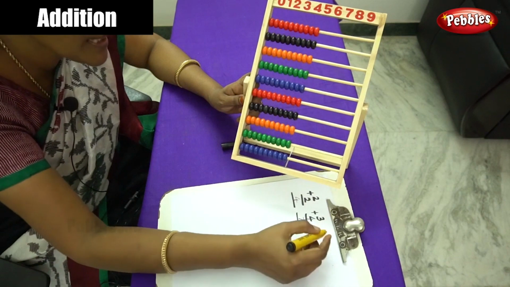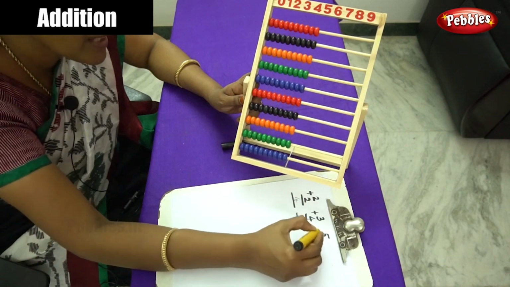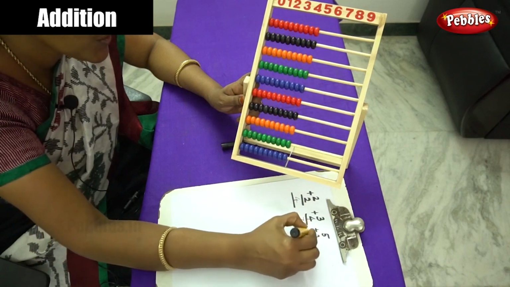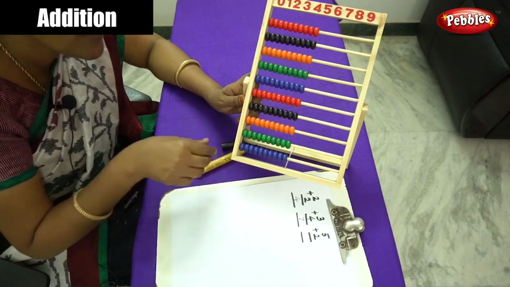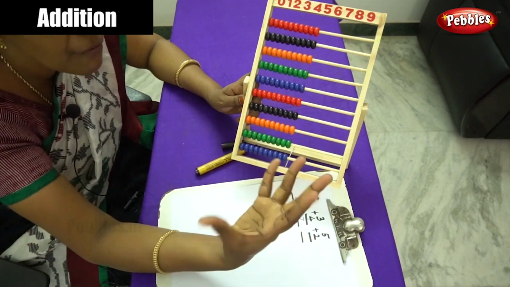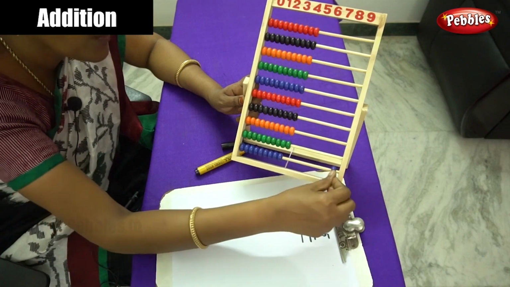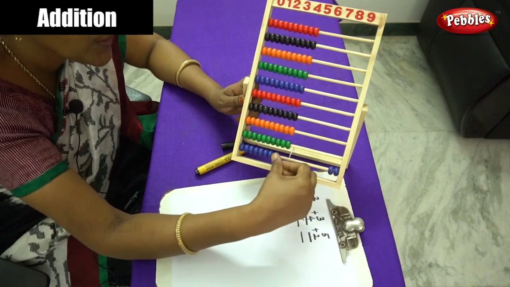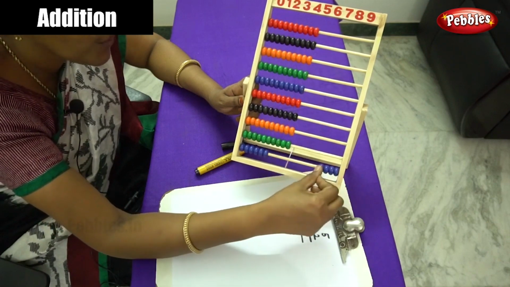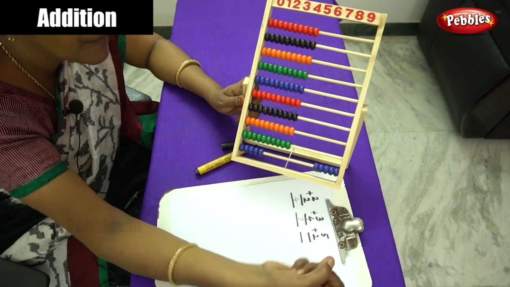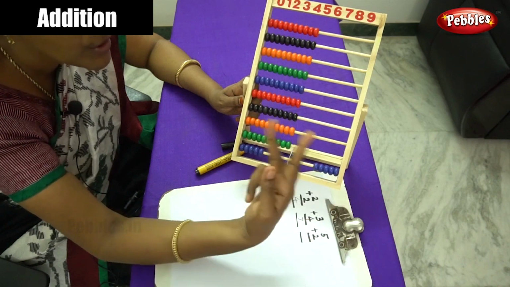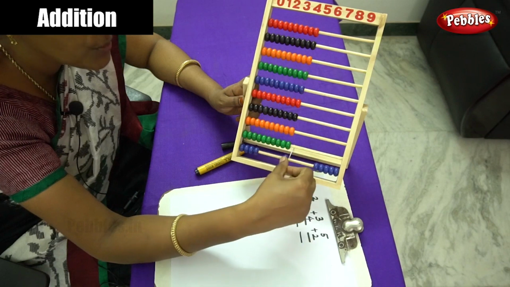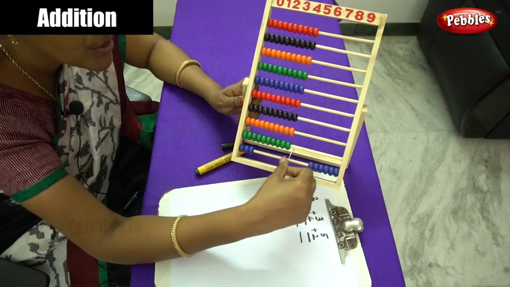Write the question. That is 5 plus 2. So first you have to move 5 beads. So, 1, 2, 3, 4, 5. What's the next number? 2. So, move 2 beads. 1, 2.